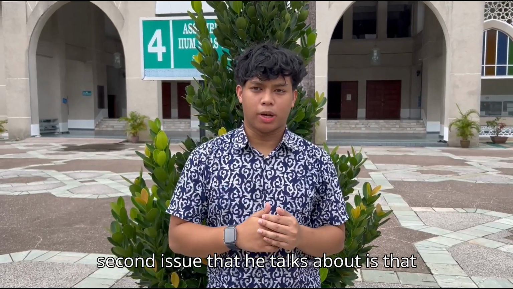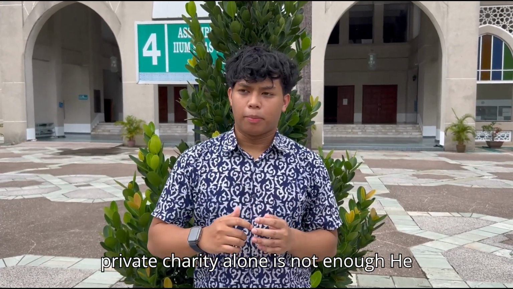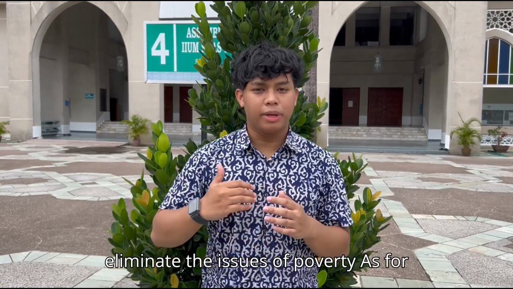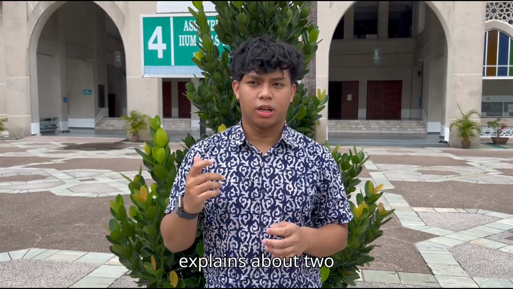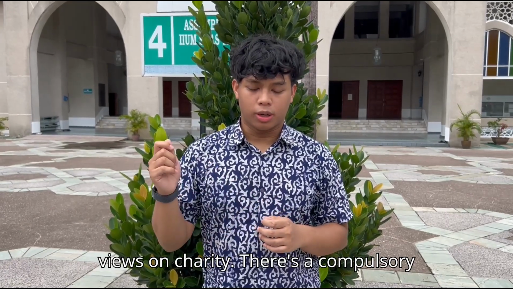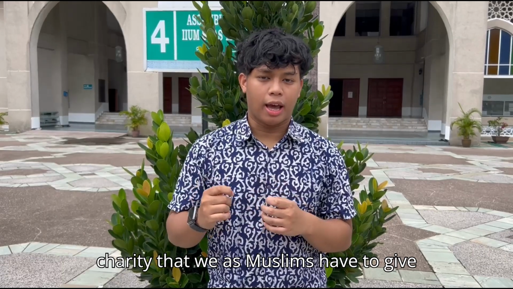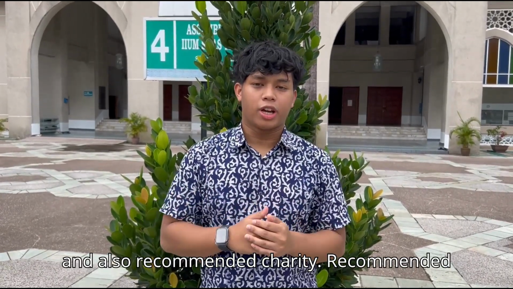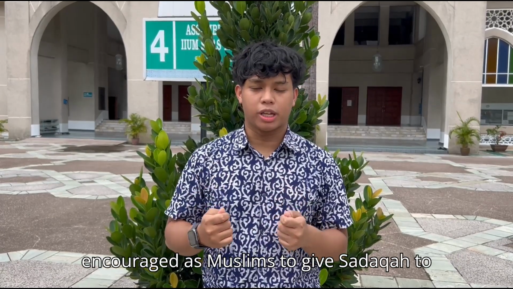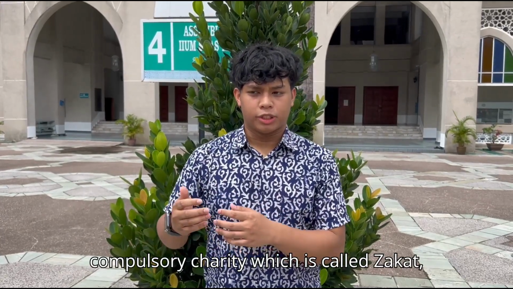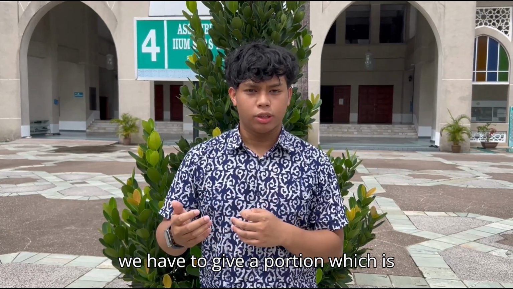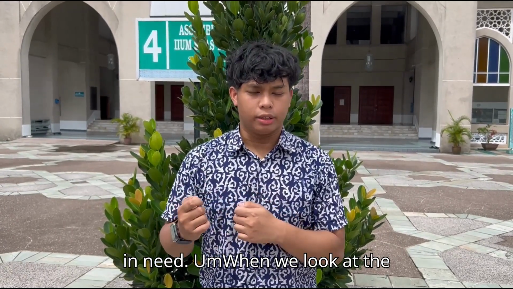The second issue that he talks about is that private charity alone is not enough. He believes that there should be interventions, such as from the government, to help those people who are in need, to solve the issue in the long term and eliminate poverty. As for the Islamic view, it explains two kinds of charity. There is compulsory charity that we as Muslims have to give, and also recommended charity. Recommended charity is called sadaqah. So we are encouraged as Muslims to give sadaqah to those who are in need. As for the compulsory charity, which is called zakat, we have to give an obligated portion of our income to those who are in need.